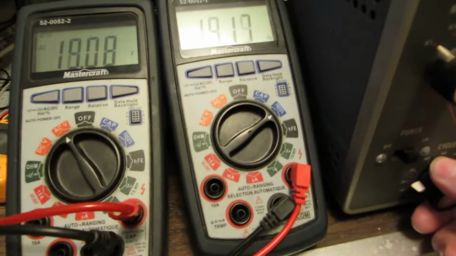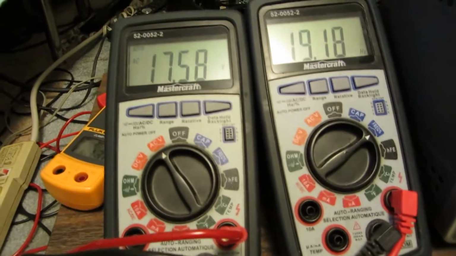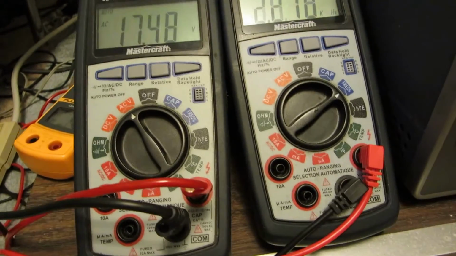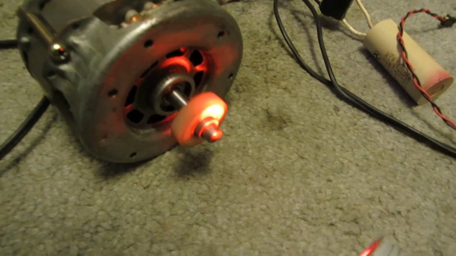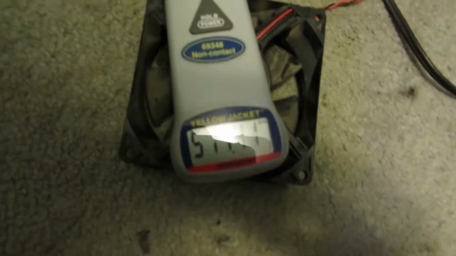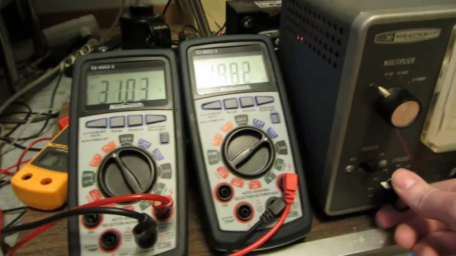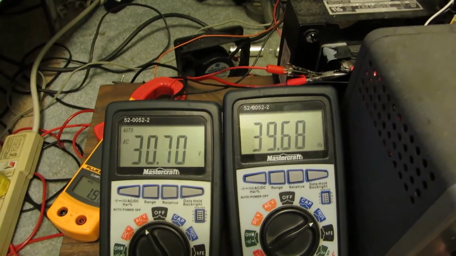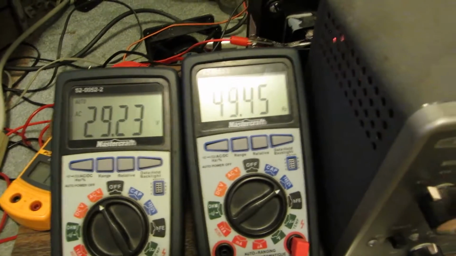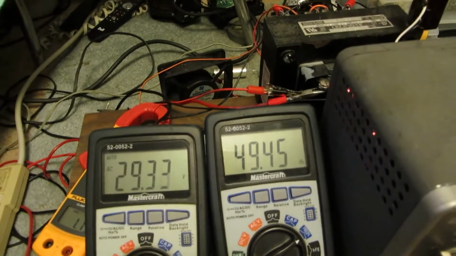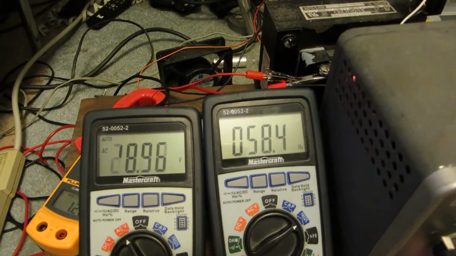So I bring that up another notch. That'll bring me up to about 20 Hertz. And you see the voltage does actually come up on its own. And as does the motor's speed. So now we're at 517. Bring it up a little more. You can hear as I bring it up, you can hear the motor's noisy bearings speed up as well.